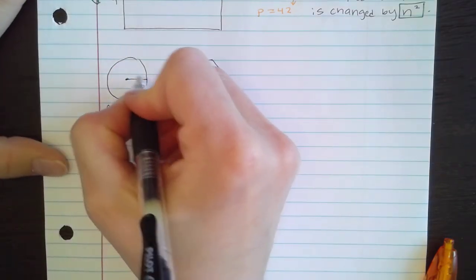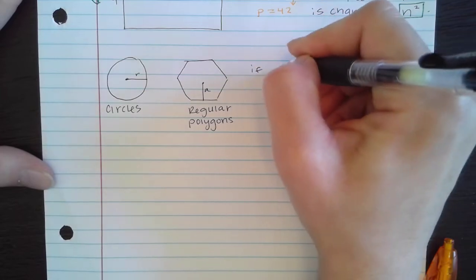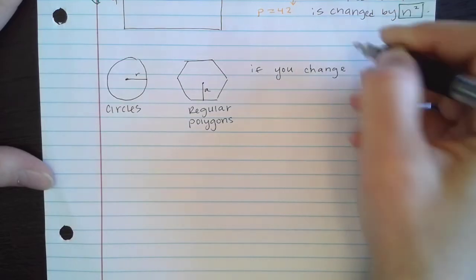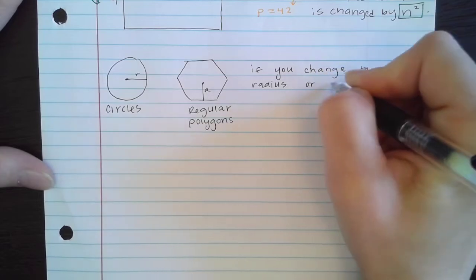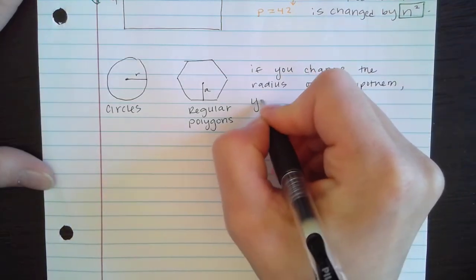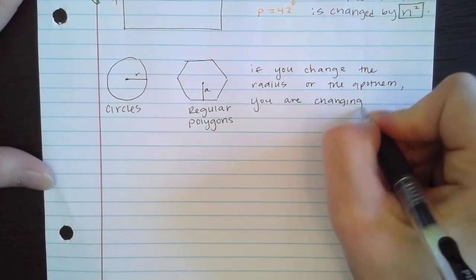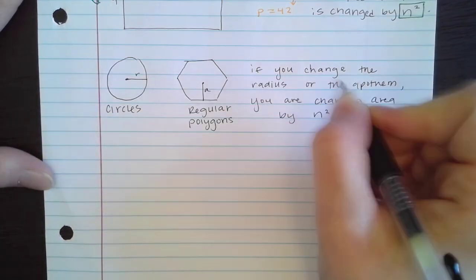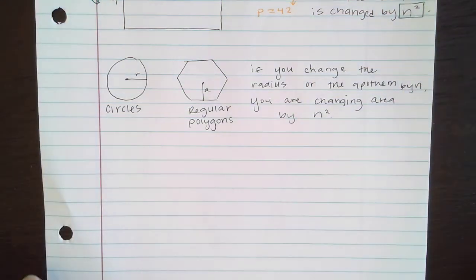But in this case, the circle has a radius, a regular polygon has an apothem, and if you change the radius or the apothem, you are changing the area by n squared. So if you change the radius or the apothem by n, then you're going to change the area by n squared.